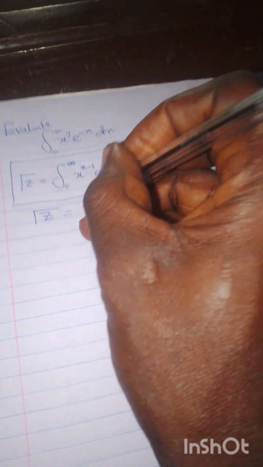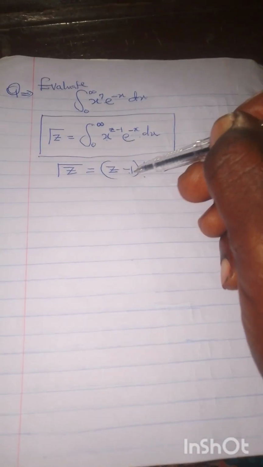So how do we go about solving this question with the gamma function? Now here's something you need to know. The gamma function states that if you have gamma z, that means gamma z is going to be z minus 1 factorial. So all of this solving can be narrowed down to this. But before you do this, let's try and know what our z is.